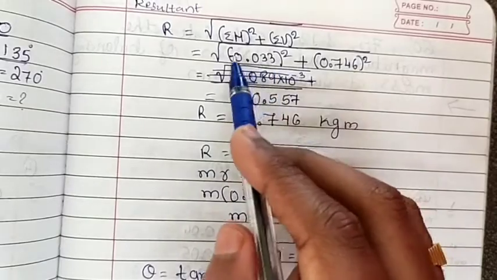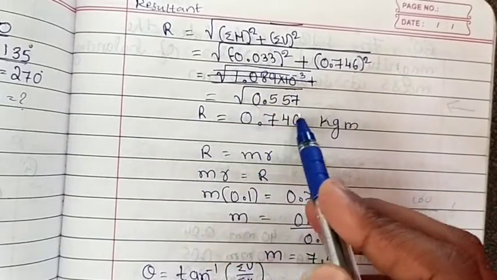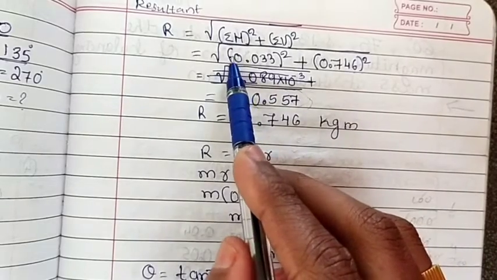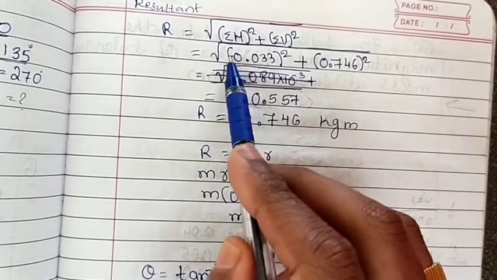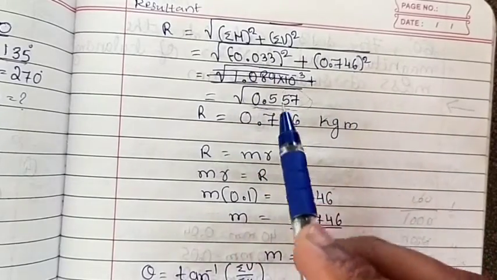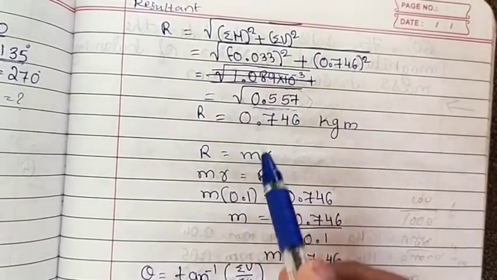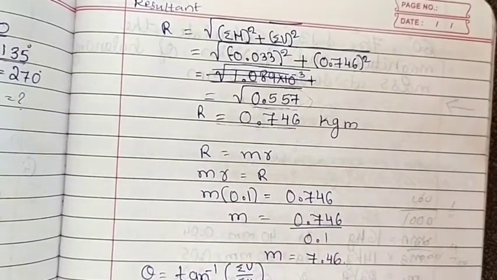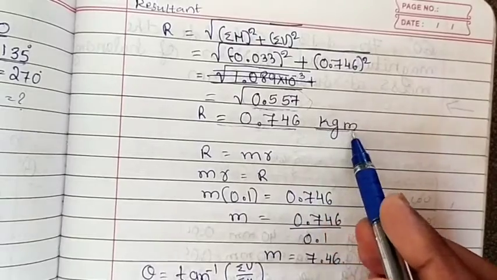When you square and add, you will get 0.557. When you square minus, it becomes positive. When you take the square root of that, you will get 0.746 kg meter as the answer.